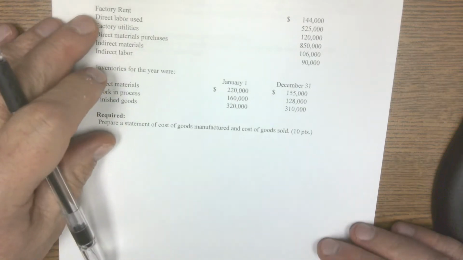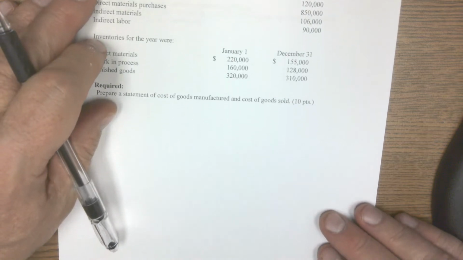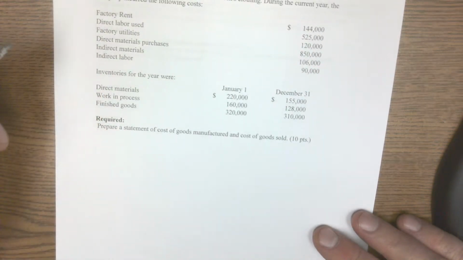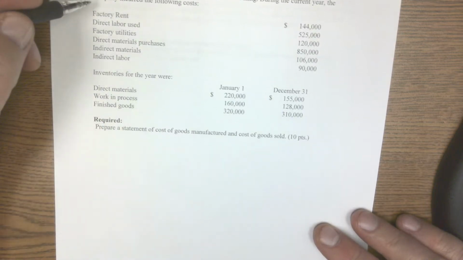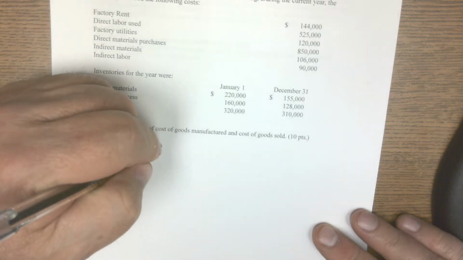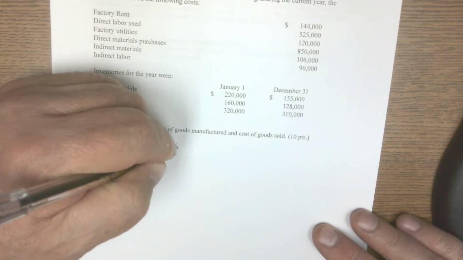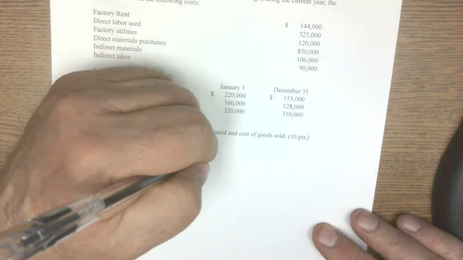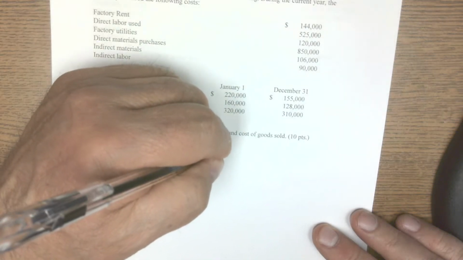So I'm going to do it in one here. So we start with our direct materials. Direct material purchases were 850,000.